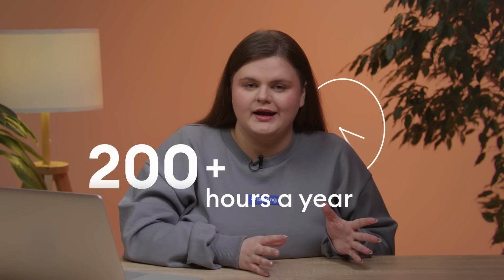But here's the good news. AI-powered tools can save you more than 200 hours a year. And they don't just help you cut down content production time. They can act as your personal assistant, helping you refine and enhance your lessons from the ground up. So let's take a look at 5 amazing AI platforms worth trying in 2025.